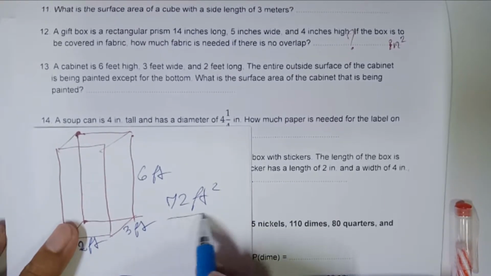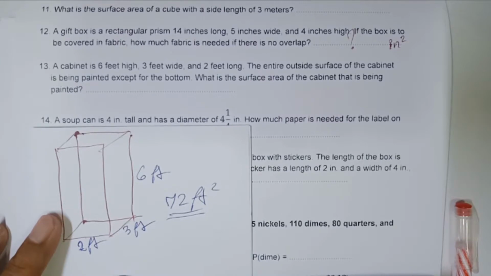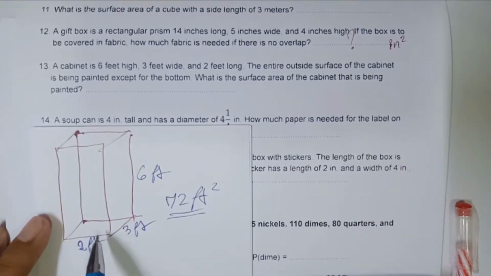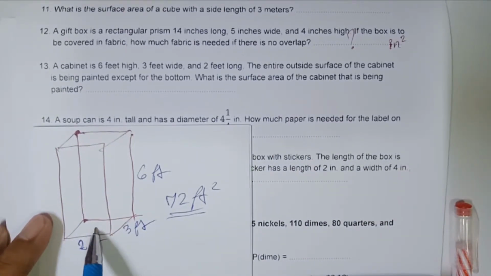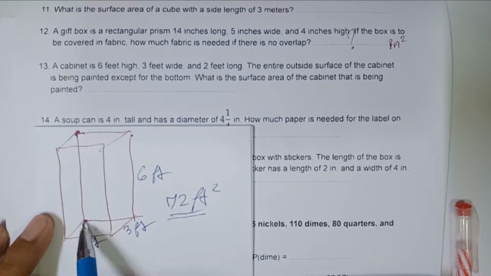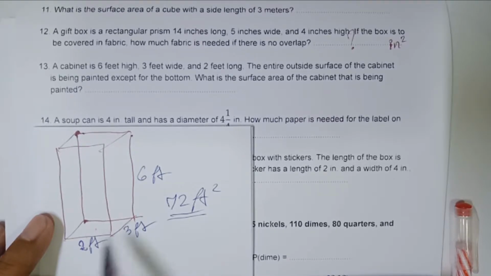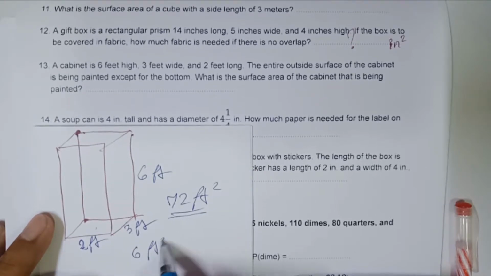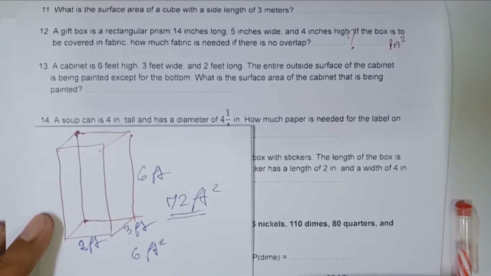This is the area of everything, but you need to subtract the area of the base first, because they said the bottom does not get painted. The area of a rectangle is length times width, or width times length, either way. So you have 2 times 3, we have 6 square feet. So the area of the base here is 6 square feet.